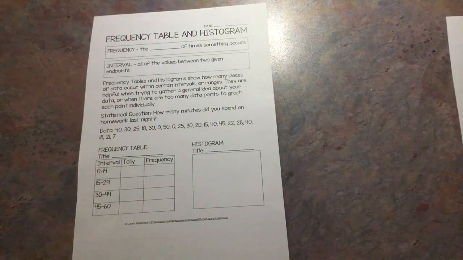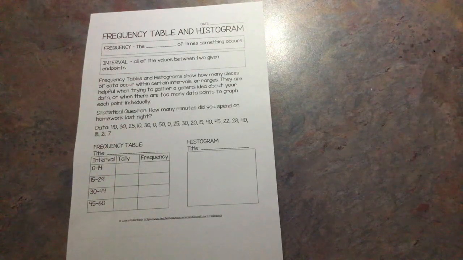Same thing will apply. You'll have to show the sub this page to get the next page, and then you'll have to show them the next page, and then you'll get your practice problems, and you'll do the same thing. You'll upload it to Canvas for me. If you have any questions, please send an email, but let's go ahead and get started.